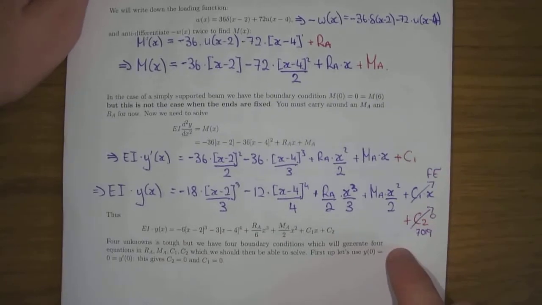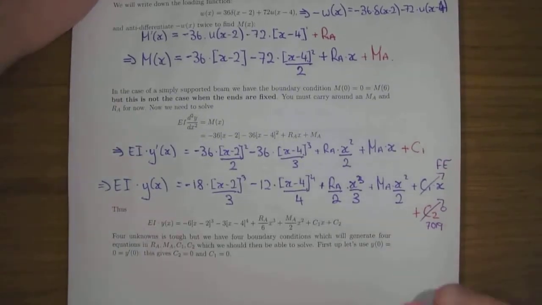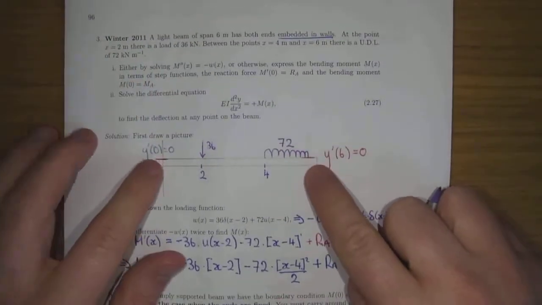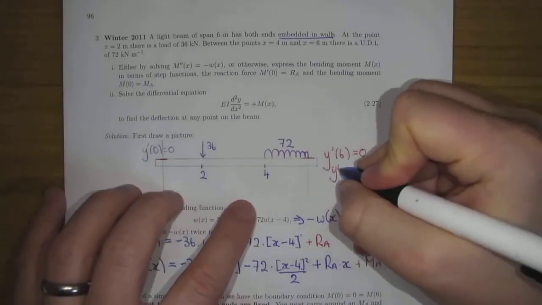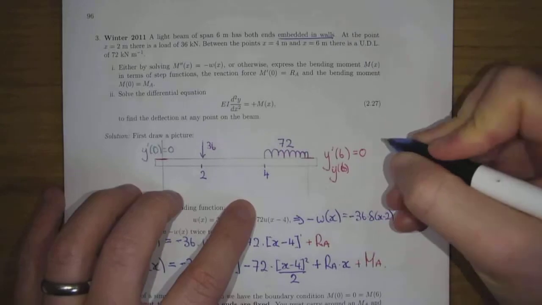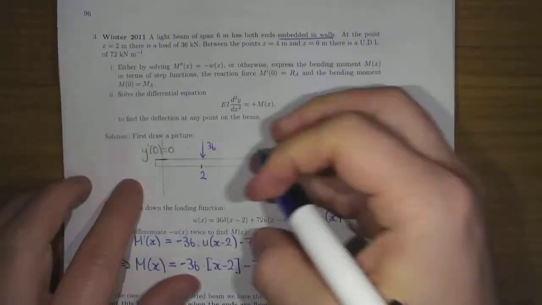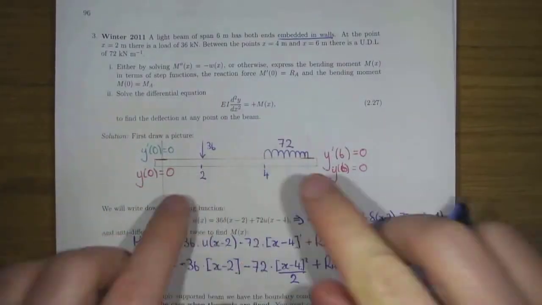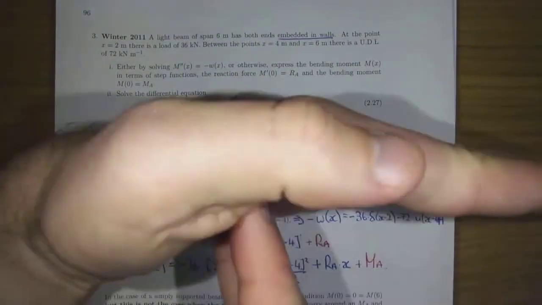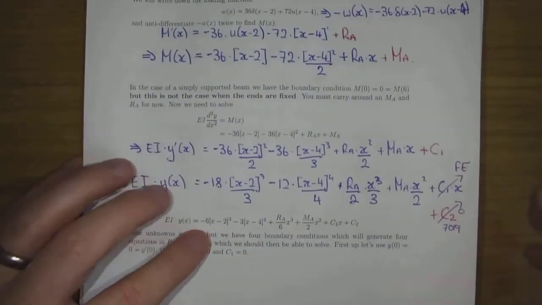RA, MA, C1, C2, but we've got 4 boundary conditions. The slopes at either end are 0, and so are the deflections. So we know y is 0, sorry, that's y is 6, so the deflection here is 0, and the deflection here is also 0. It doesn't go below the neutral at the support.